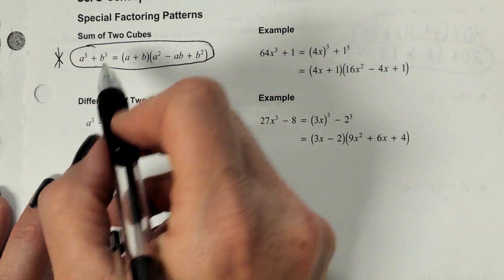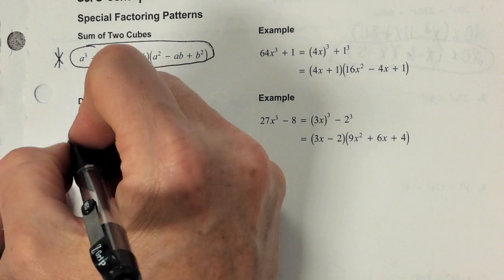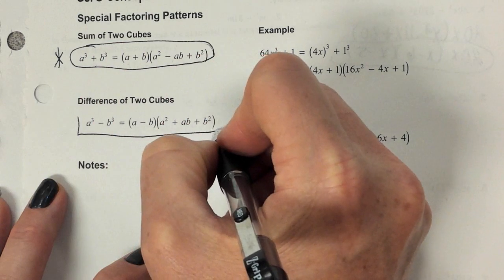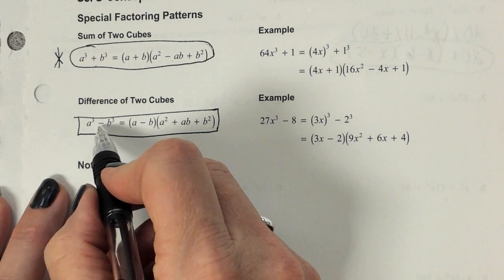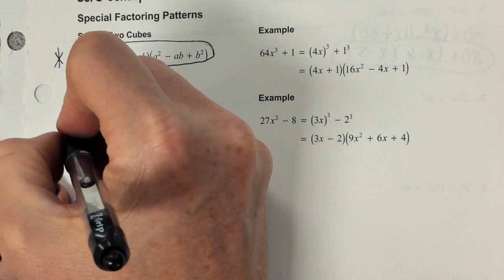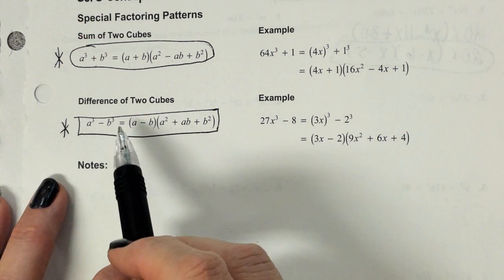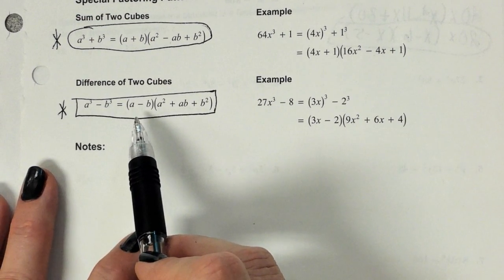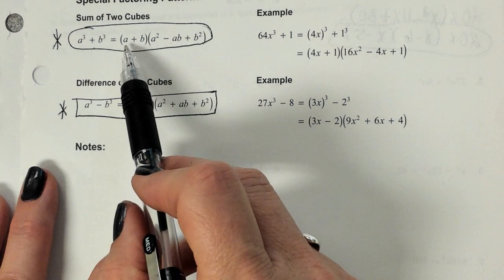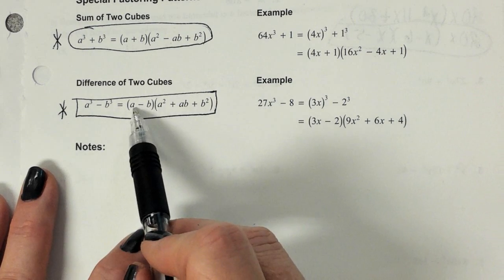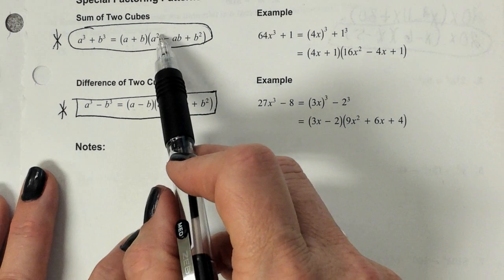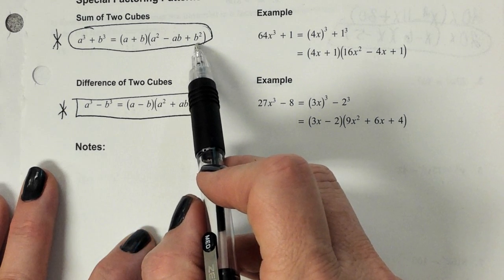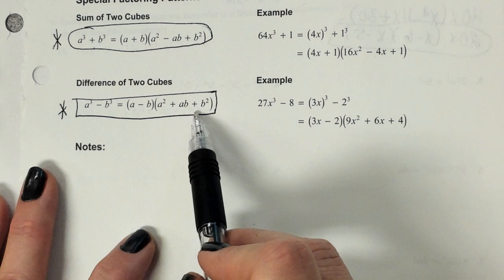So we have the formula for the sum of 2 cubes as well as the difference of 2 cubes. Remember, difference just means subtraction. And this formula goes down to almost the same thing. Look at how similar these look. This is a plus b, this one's a minus b. This is a squared minus ab plus b squared, and this is a squared plus ab plus b squared.